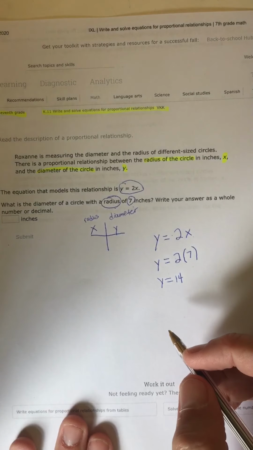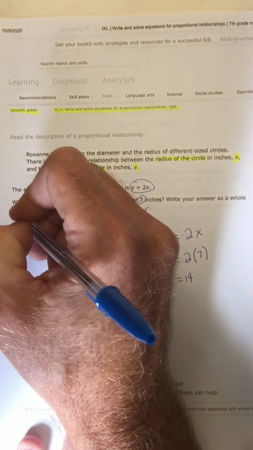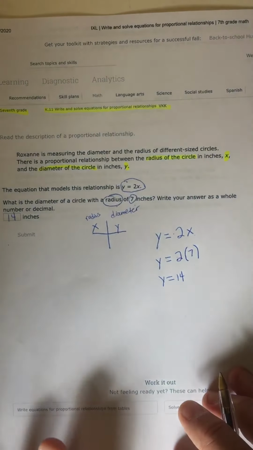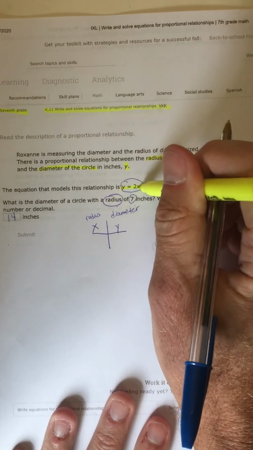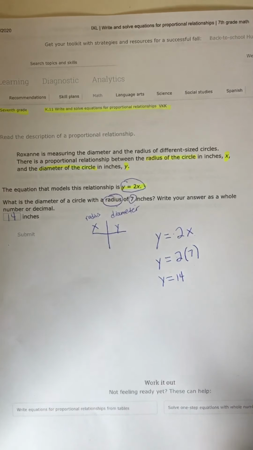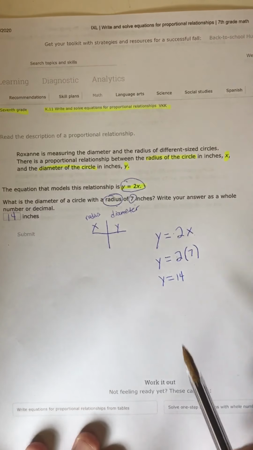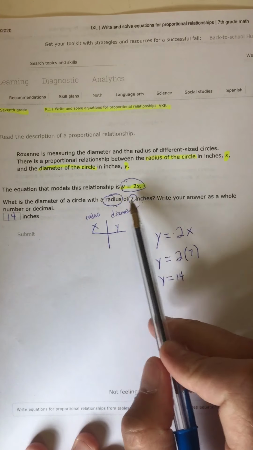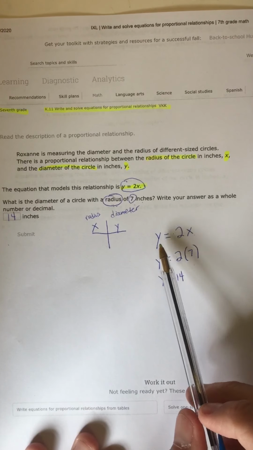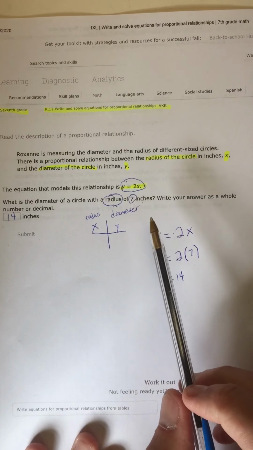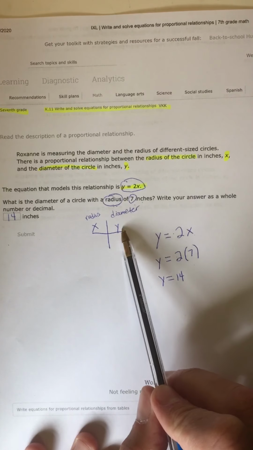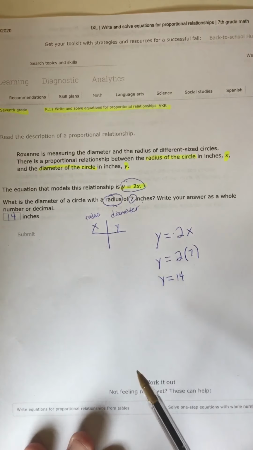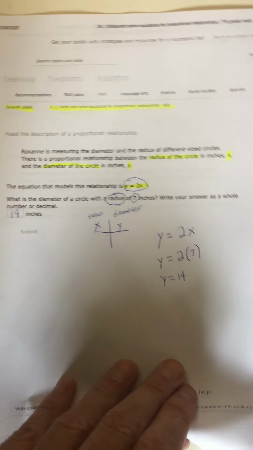And on the IXL, you would type in the 14 inches. So the steps on this: find the equation that models the relationship that's given to you, and then take the information and plug it in the correct spot. Should the 7 be plugged in with the x or the y? Well, I already knew because I took the time to relabel it, and now it's just a matter of plugging it in. Let's look at one more.